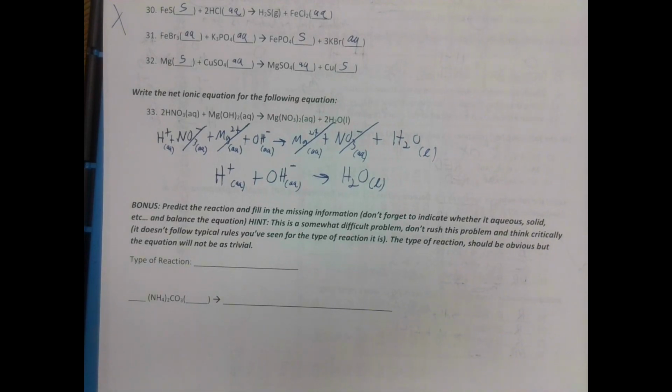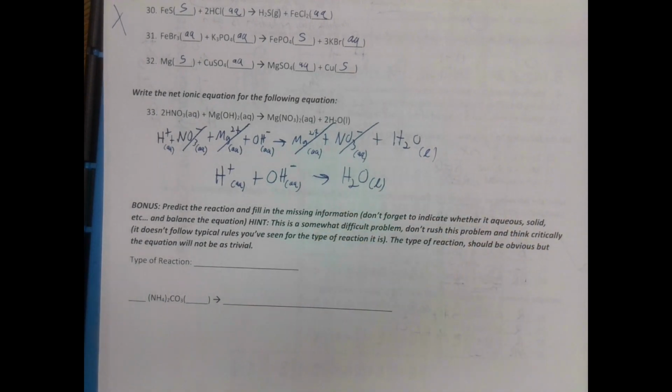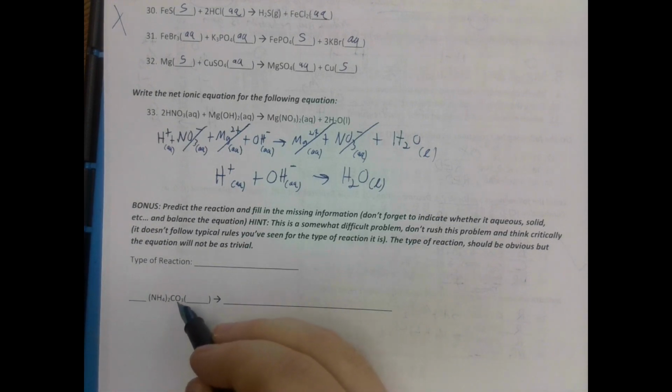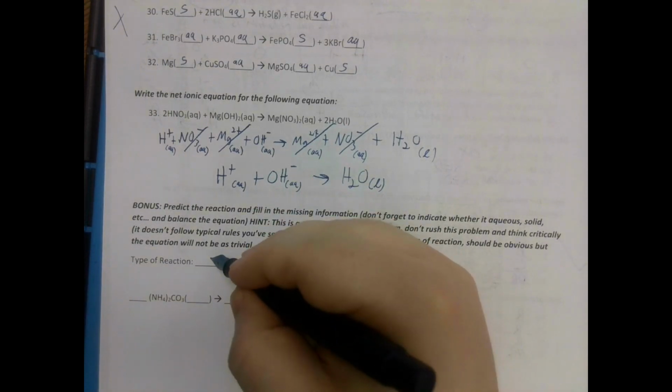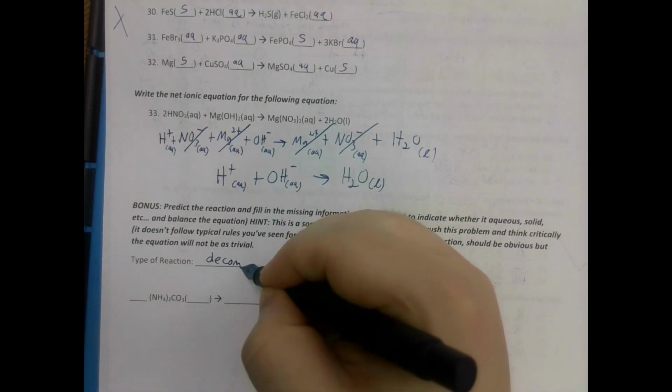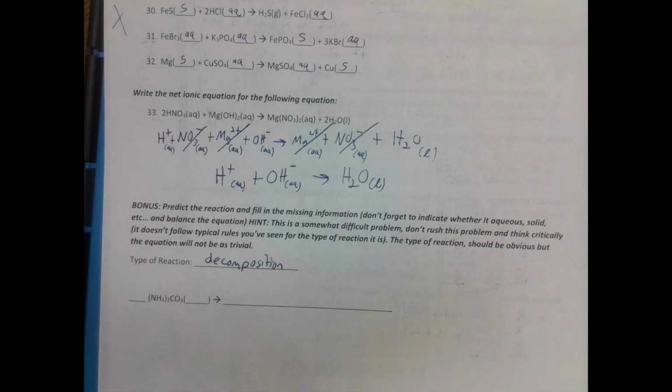I don't think anyone attempted the bonus. What type of reaction is this? We have one thing on the left, and that's it. It's not reacting with anything. Decomposition. If you have nothing else, if you're not reacting anything with it, if you're not adding anything to it, the only possible answer is decomposition.